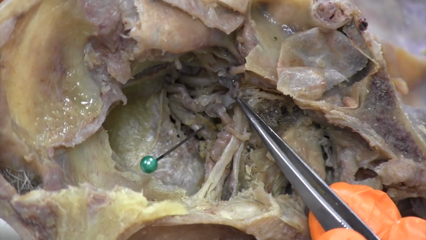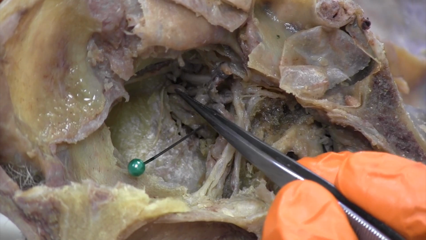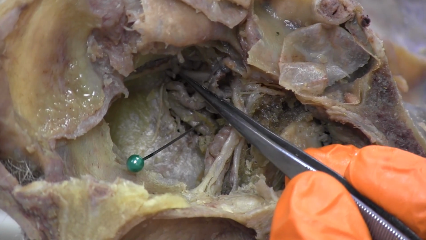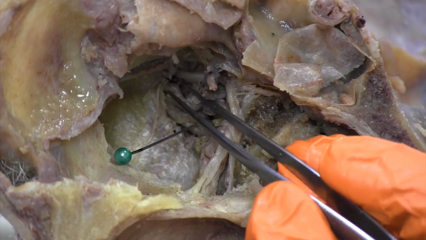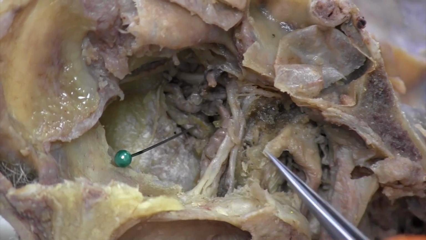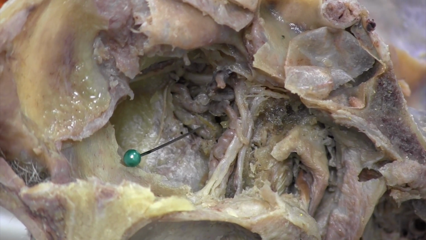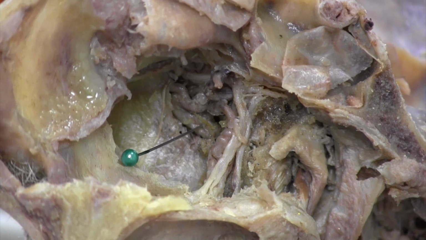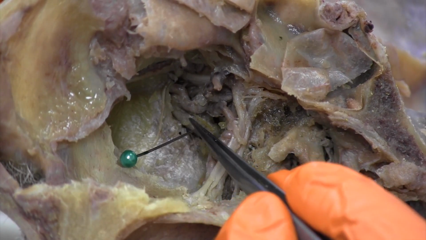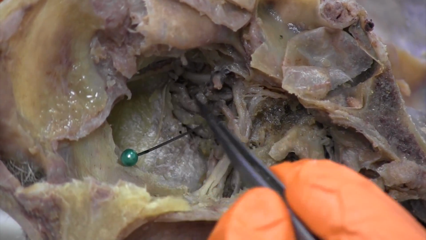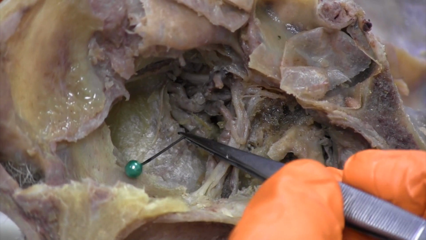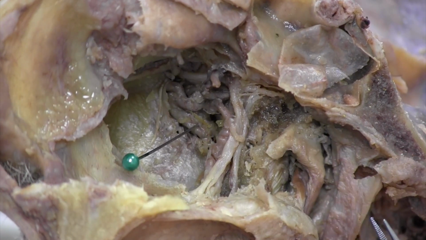And now as I pull this out even farther, you can see one branch goes straight out with the infraorbital nerve. That must be the infraorbital artery. And those are some of the most important branches off the third portion of the maxillary artery. So as you can see, it's coiled up in here. Those branches tell you for sure that that's the third portion of the maxillary artery.